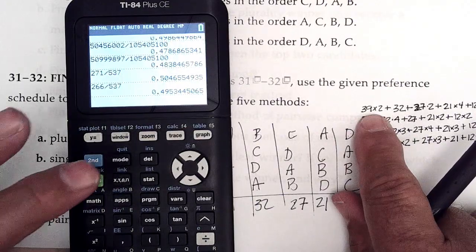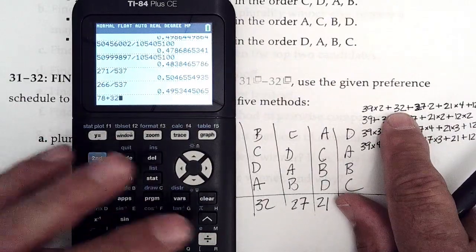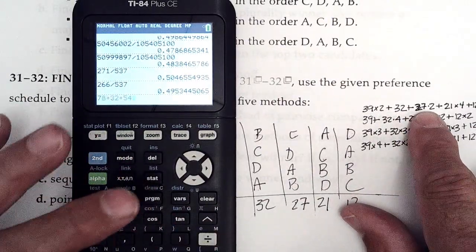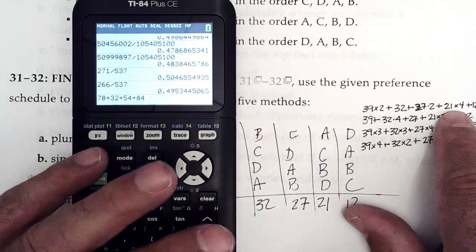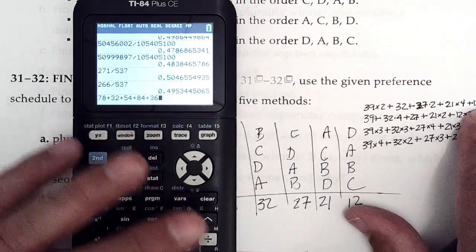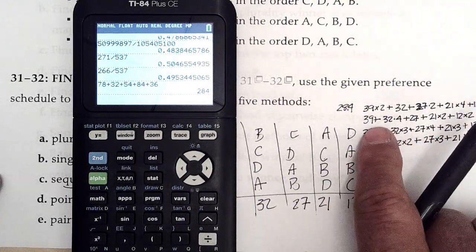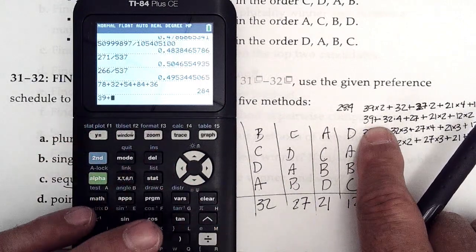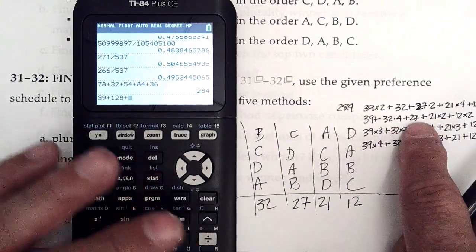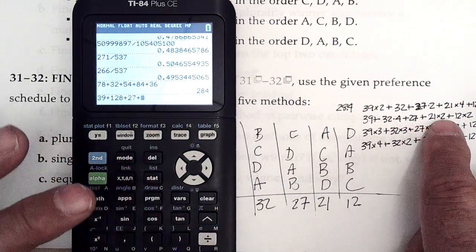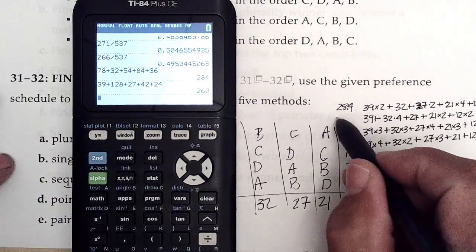$39 times 2 is 78, plus 32, plus 54, plus 84, plus 36, 284 for A. 39 plus 128 plus 27 plus 42 plus 24, 260.